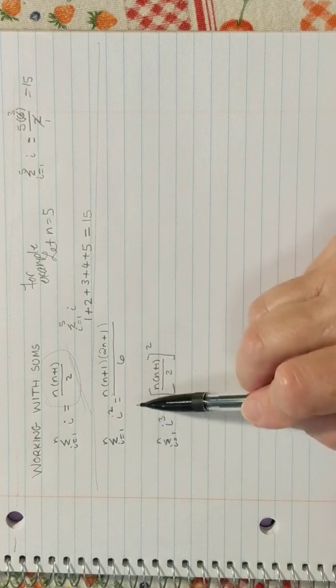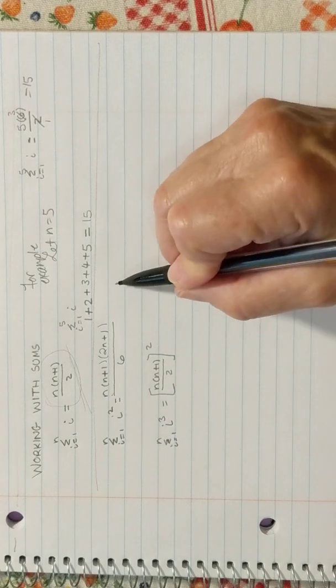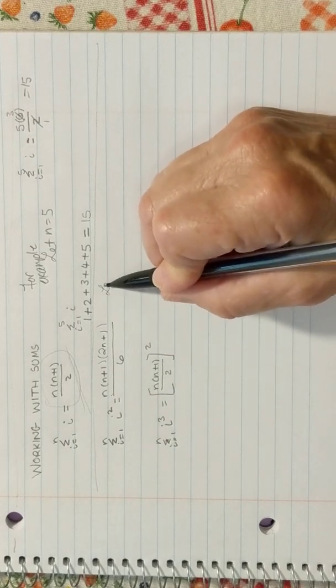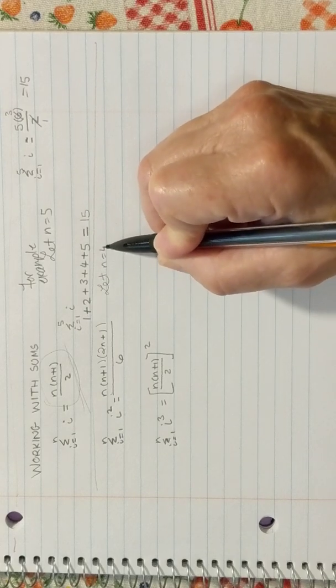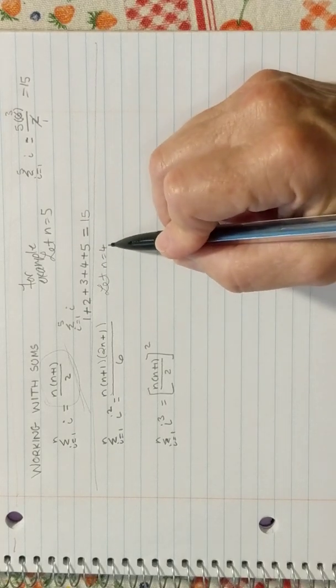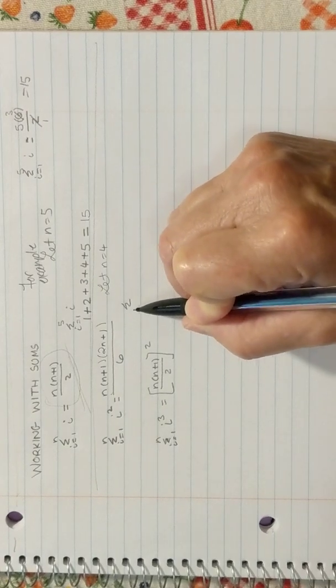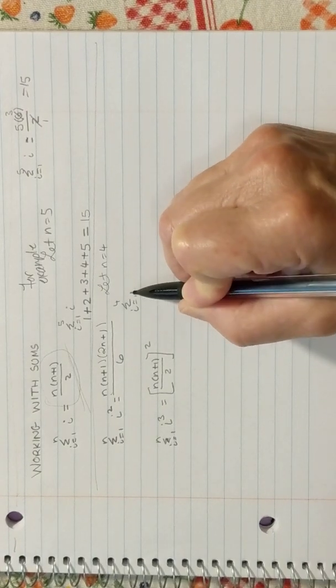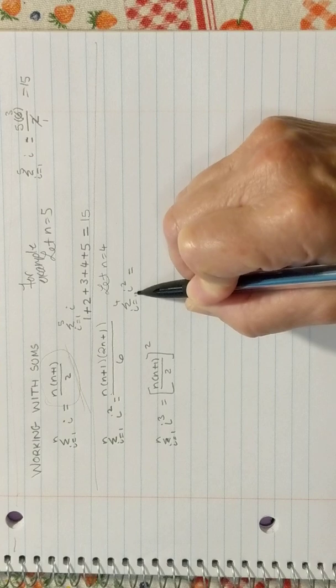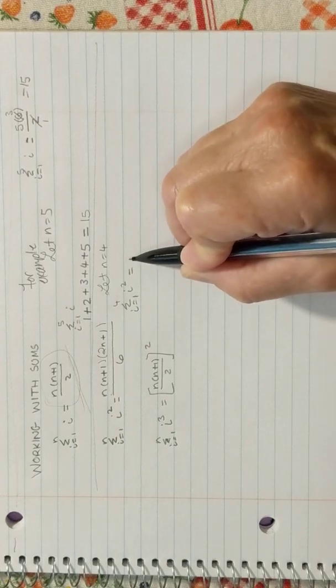So the same thing applies for I squared. For instance, just to see how this works, let n equal to 4. If we let n equal to 4, then if we're going to sum from I is 1 to 4 of I squared, this would literally be, let I be 1, okay, 1 squared.